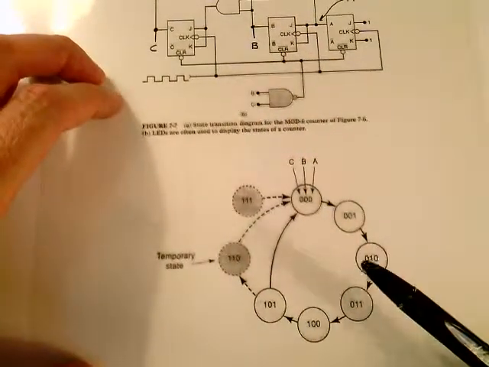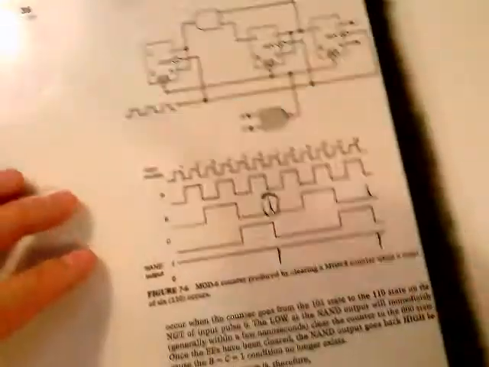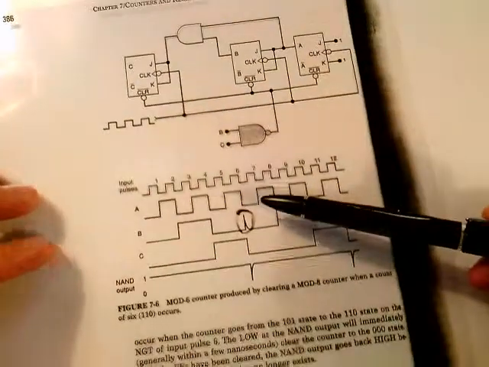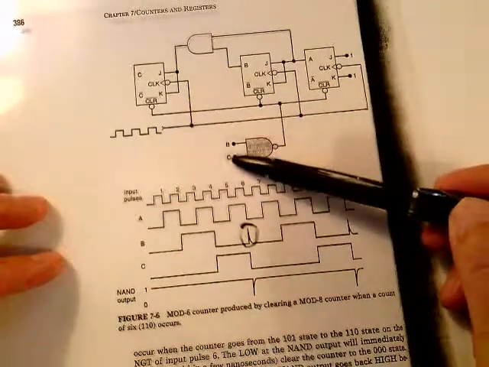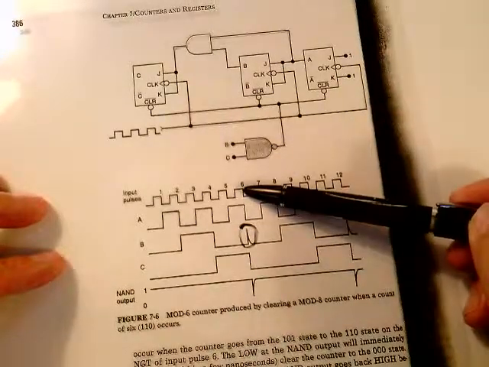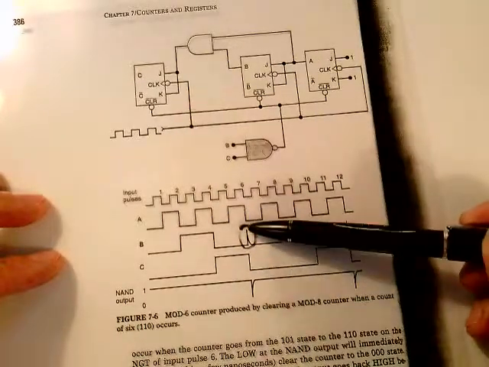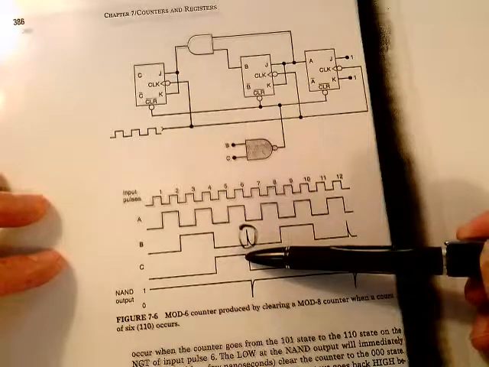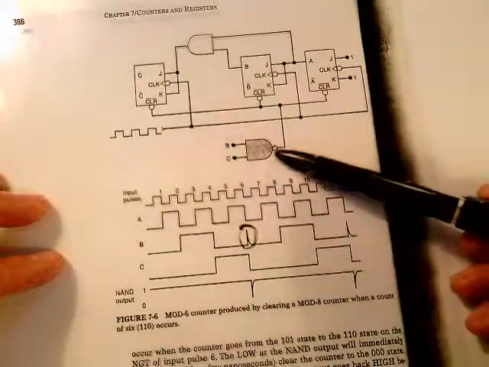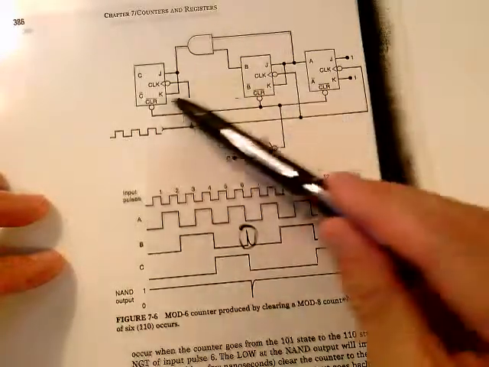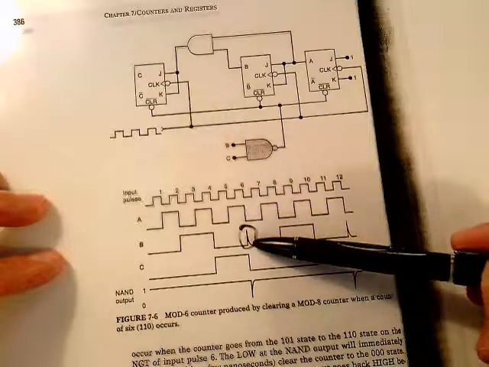I want to look at this a little more closely to finish up the lecture, and I want you to notice something here. On page 202, we took away the display. This is the same mod 6 counter, but I want you to notice here when you get to a 6, a 1 here and a 1 here, and this is the 6th state right here. When you get to a 6, 0, 1, 1, so you have a 1 here and a 1 here, that 1 and that 1 here and here will cause the output to go low just for a few nanoseconds. And that'll clear these flip-flops and it'll put it back to 0, 0, 0.